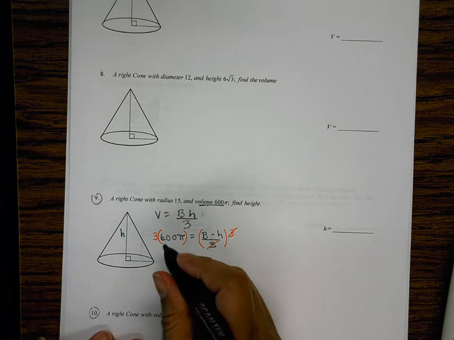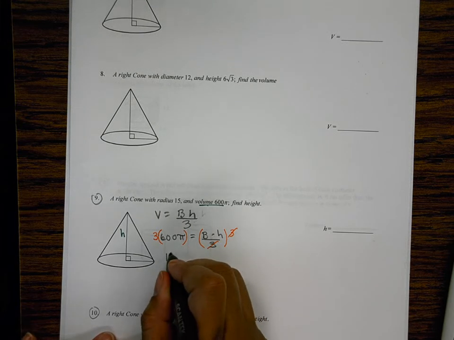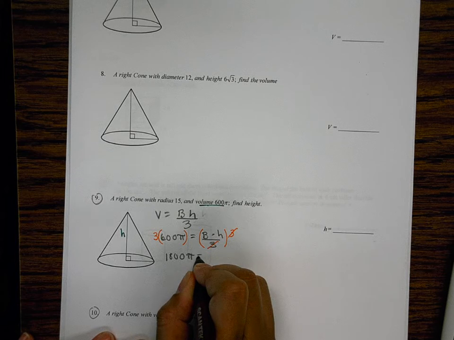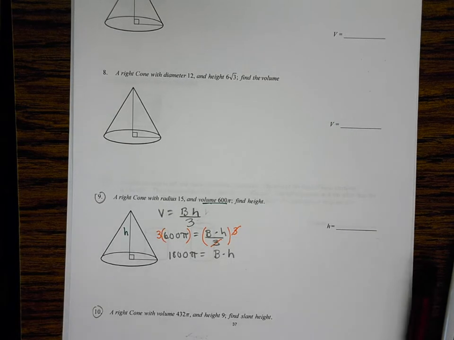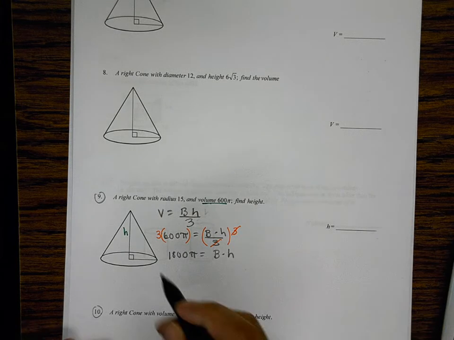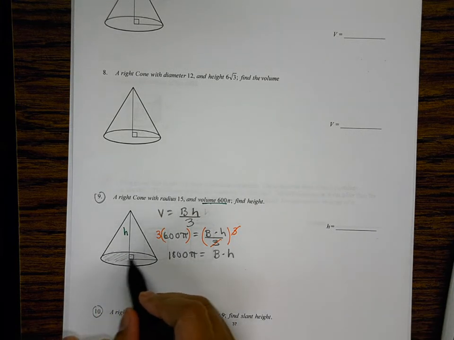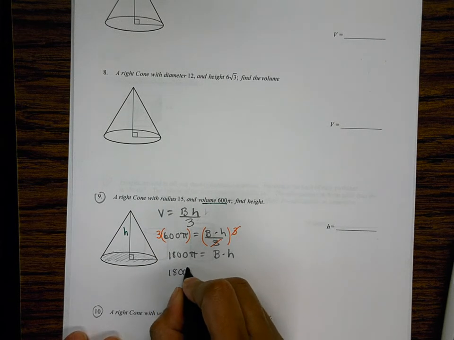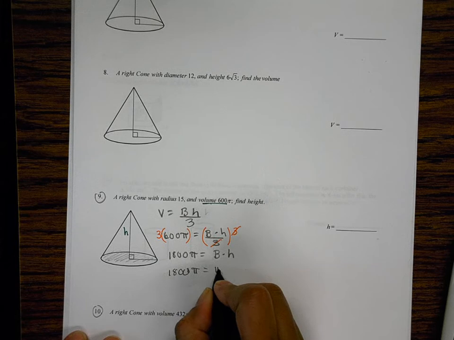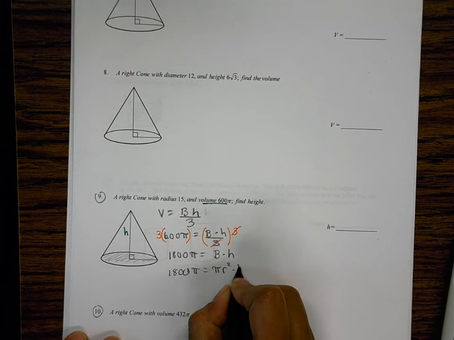So that gives me 1800 pi equals area of the base times height. Okay, I'm looking for h. And what does big B stand for? The area of the base. So since it's a circular base, I'm going to write it again: 1800 pi equals area of the base, which is pi r squared, times h.